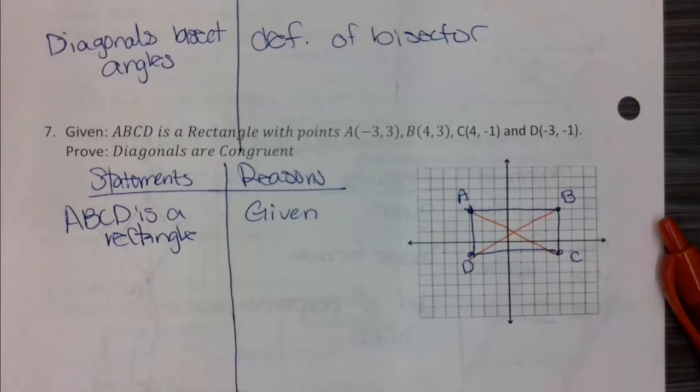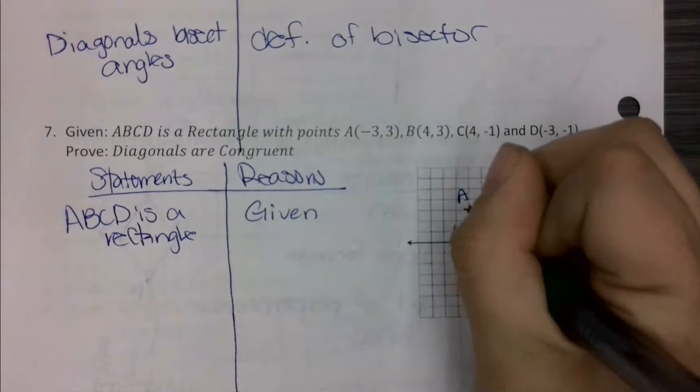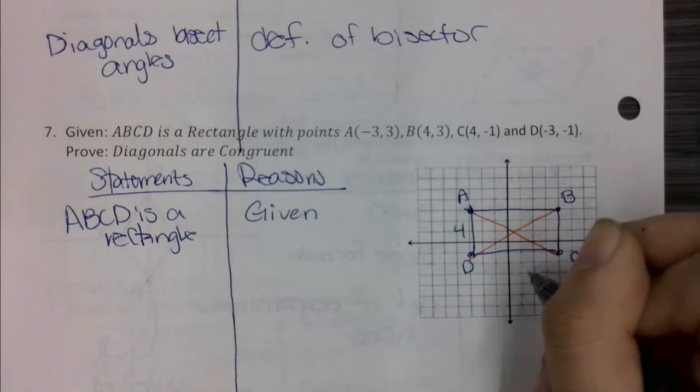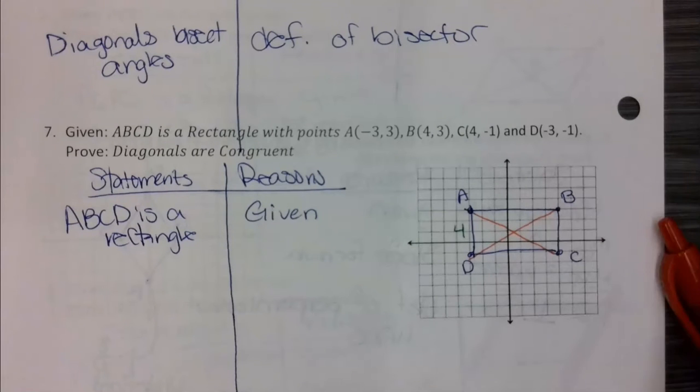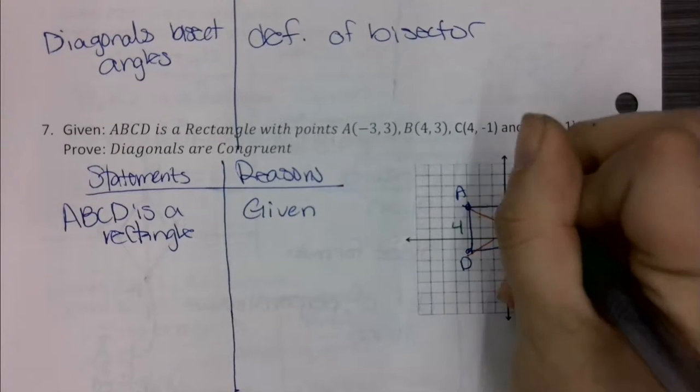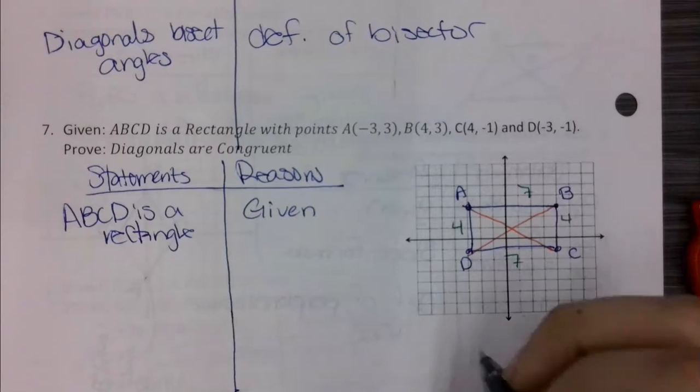Okay, so this one is a height of 4, and how far apart are these? D to C. 7. So I can use the Pythagorean theorem, and then I can do the same thing over here with 4 and 7 for the other top triangle.